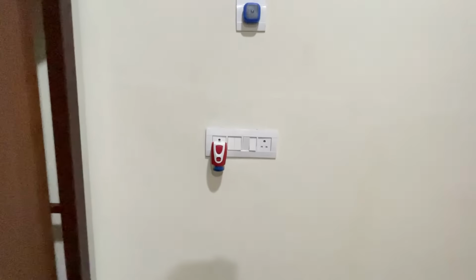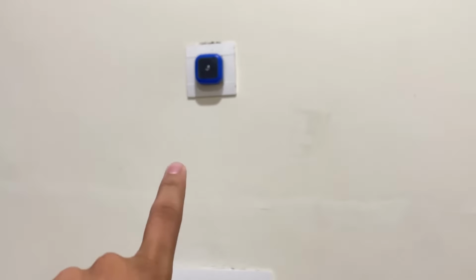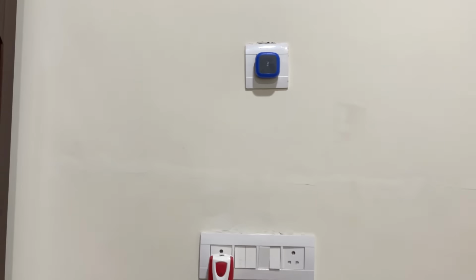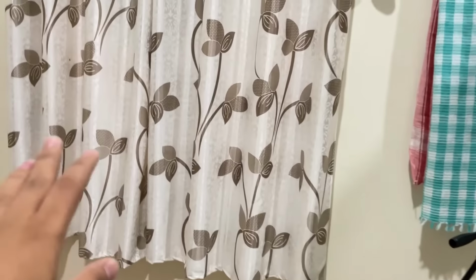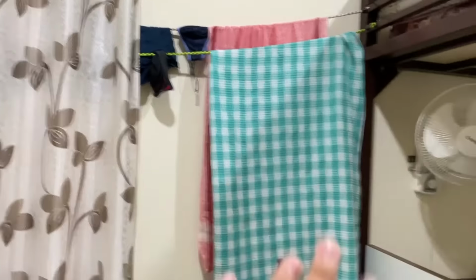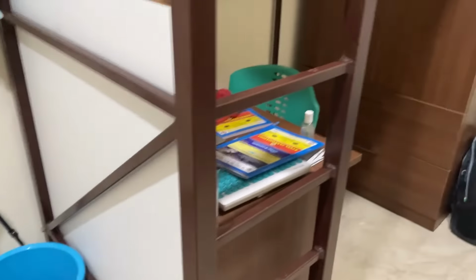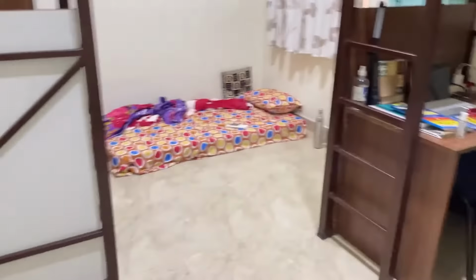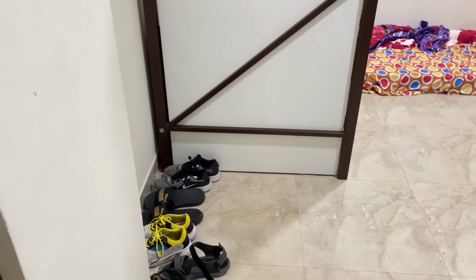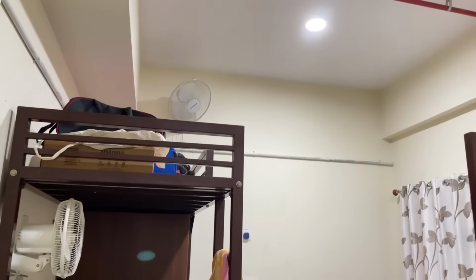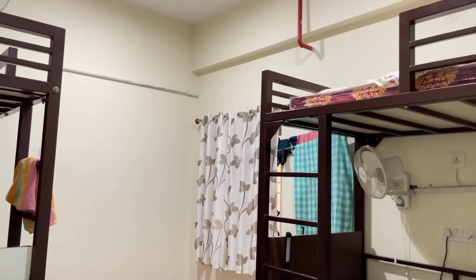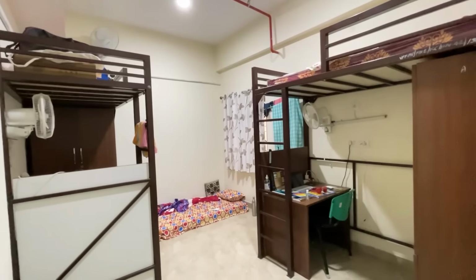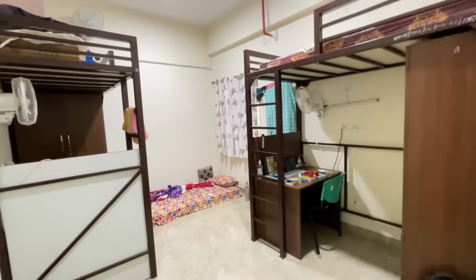Then basically here we also have a few sockets. Here you can see a night light. You can see a night lamp also, and there is also a window, and here we hang our clothes, and basically this much stuff. So basically it is a small two-bedded AC room, and below we keep all the clothes. It is a pretty small room, and two people can easily be accommodated in it and stay pretty well.